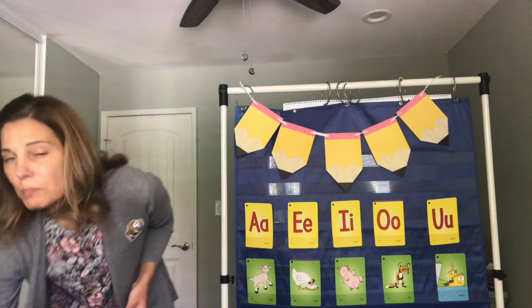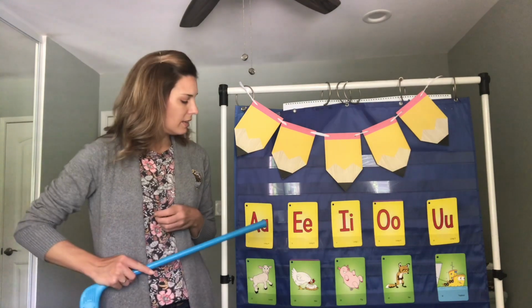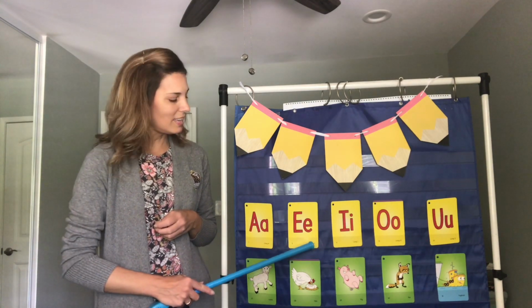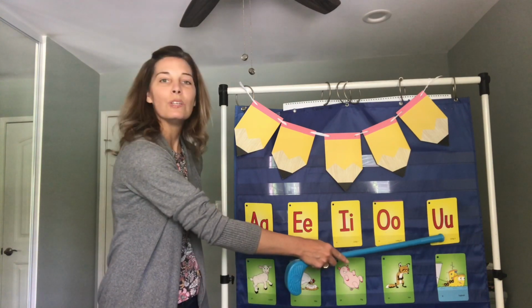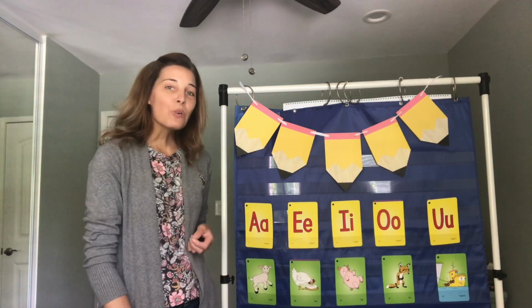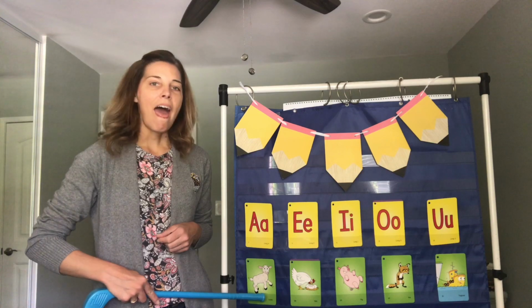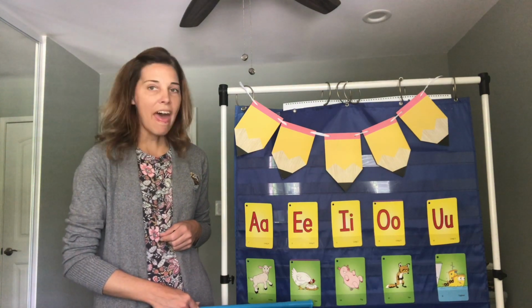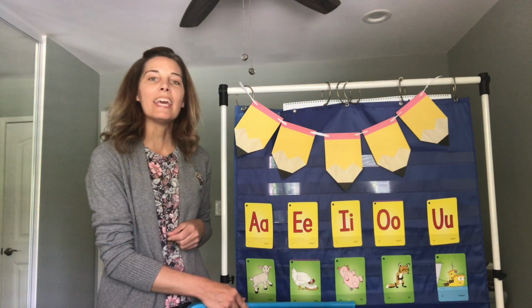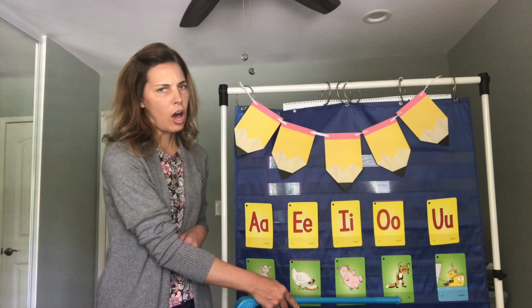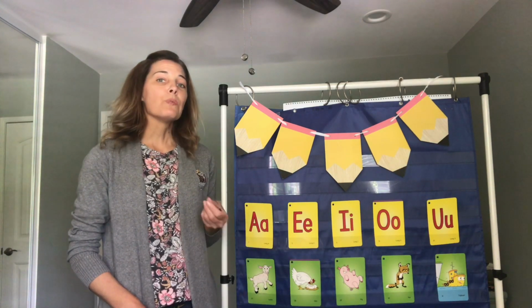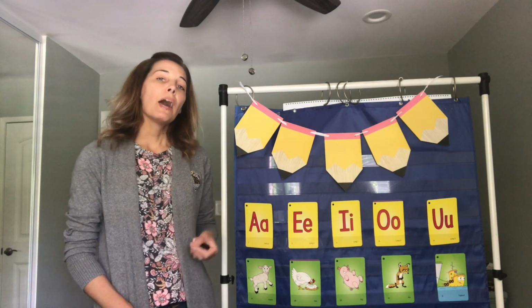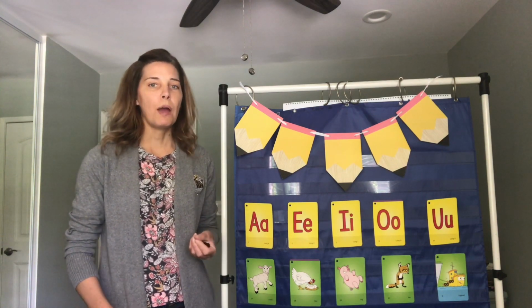So remember our long vowels, A, E, I, O, U, and our short vowel sounds. We're going to need to remember those to help us when we break a word apart.